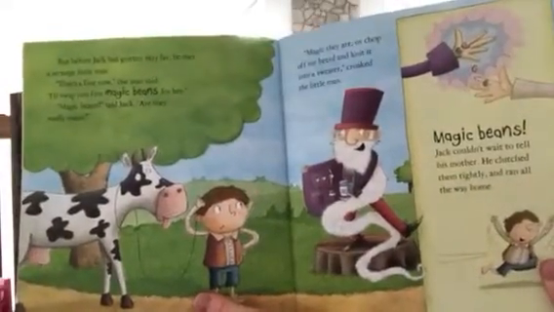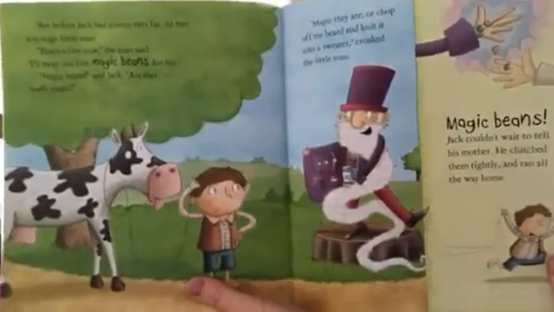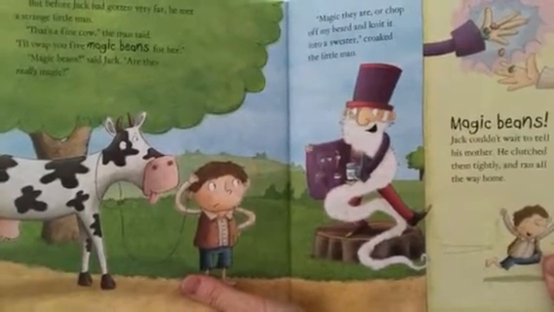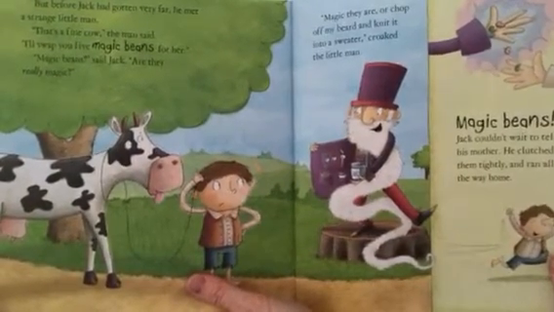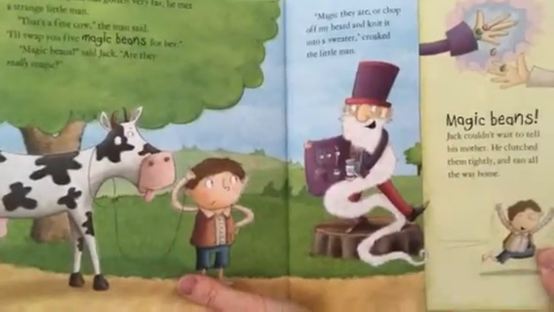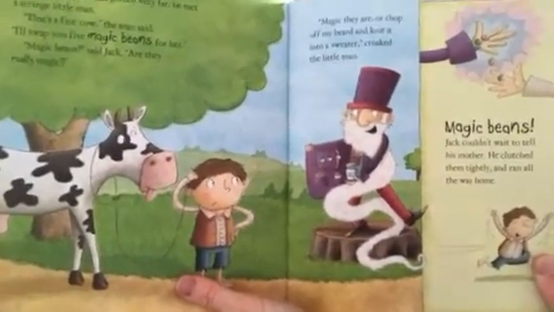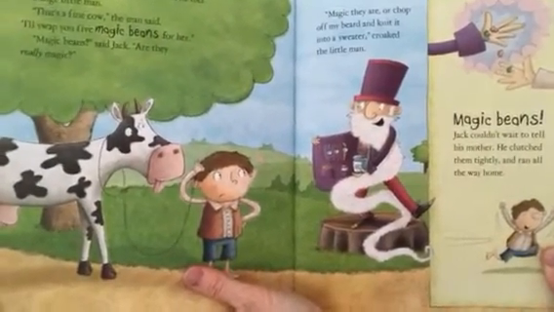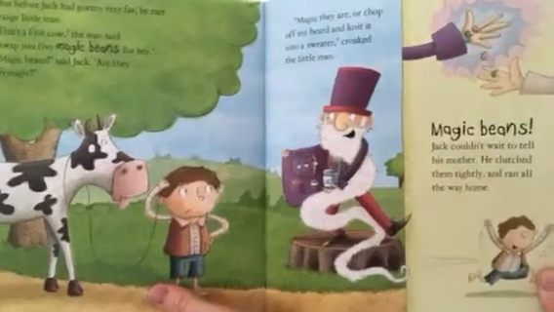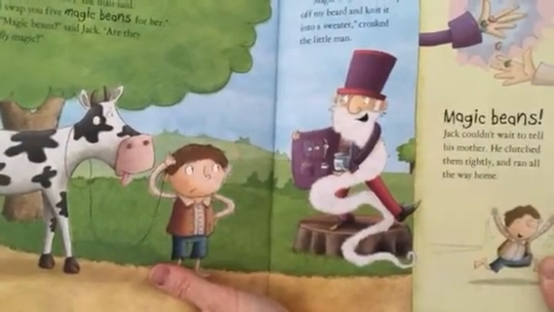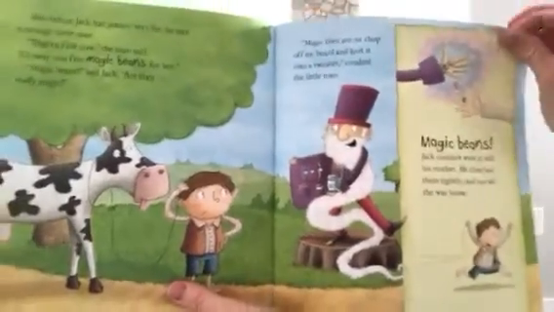But before Jack had gotten very far, he met a strange little man. "That's a fine cow," the man said. "I'll swap you 5 magic beans for her." "Magic beans?" said Jack. "Are they really magic?" "Magic they are, or chop off my beard and knit it into a sweater," croaked the little man. Magic beans! Jack couldn't wait to tell his mother. He clutched them tightly and ran all the way home.